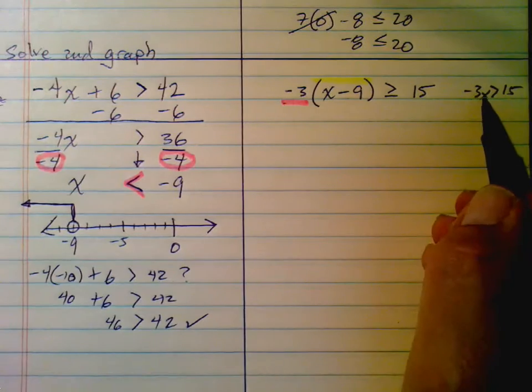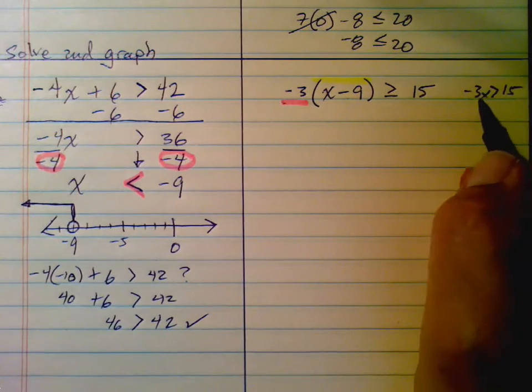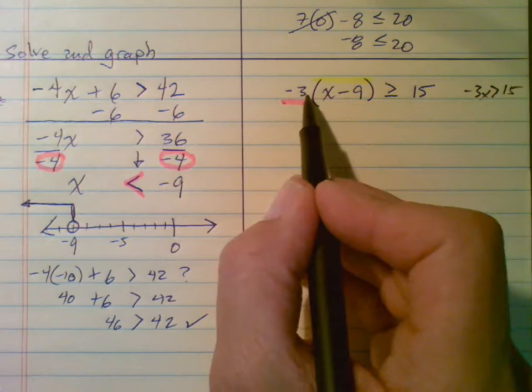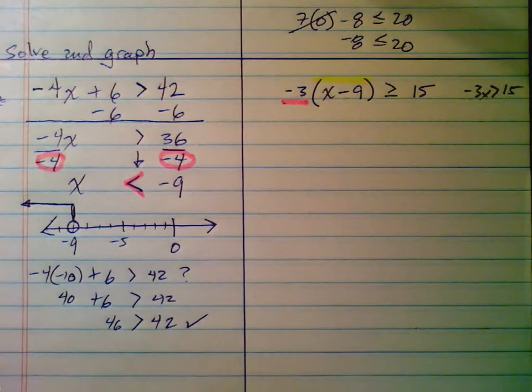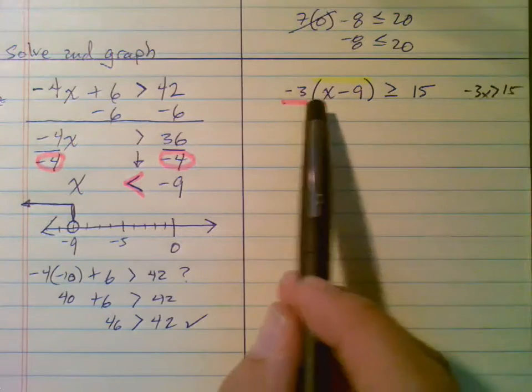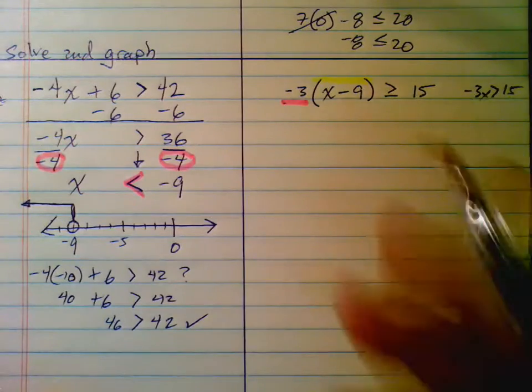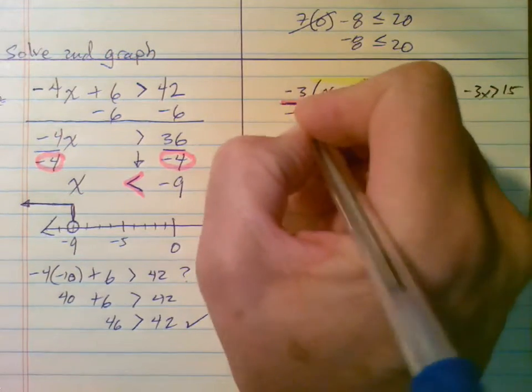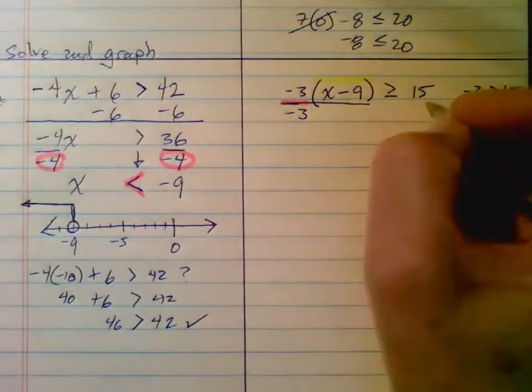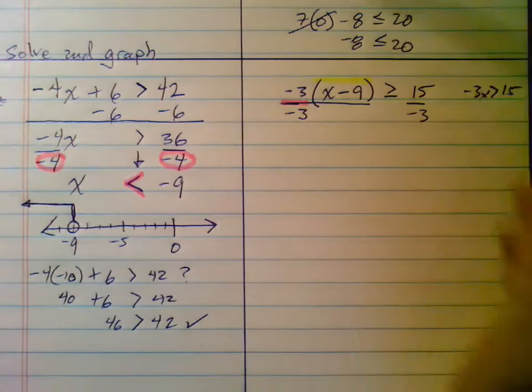Well, if this is true, and it is, what I want to do is undo this multiplying, because negative 3 is being multiplied times all this. So what undoes multiplying by negative 3? Well, dividing by negative 3. So I'm going to divide both sides by negative 3. If I divide this side by negative 3, I'm going to have to divide this side by negative 3.